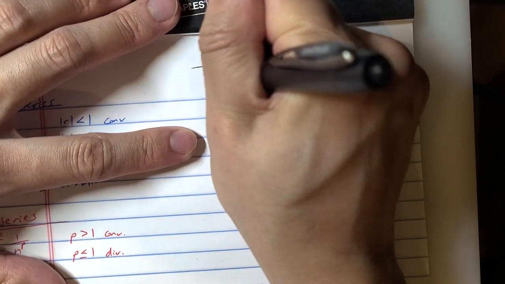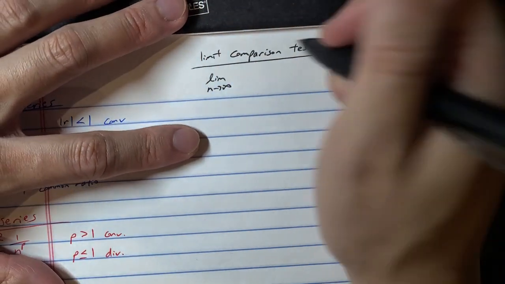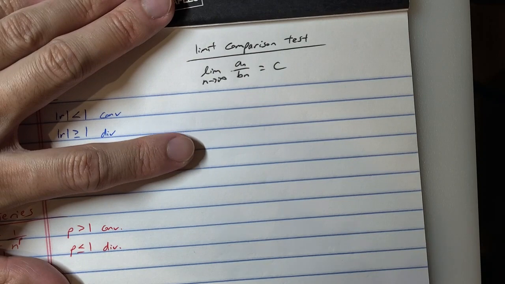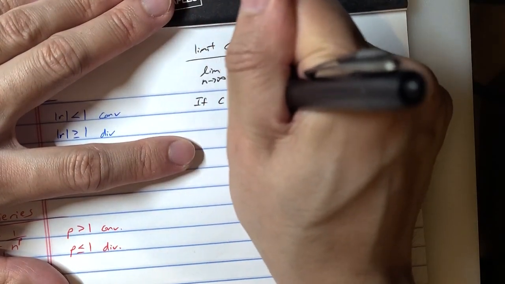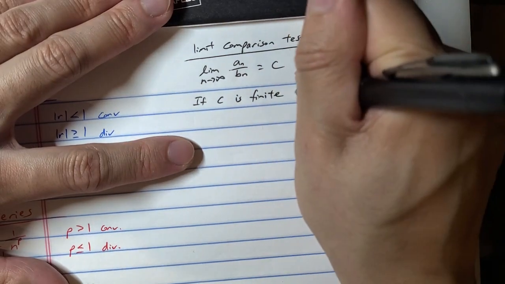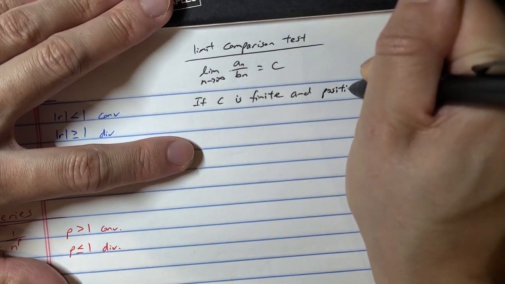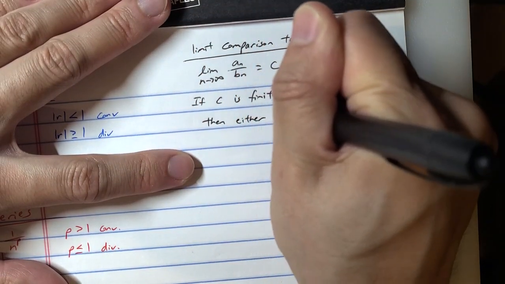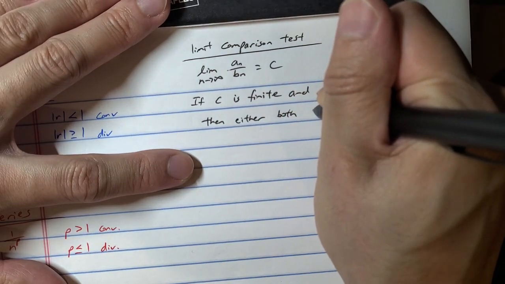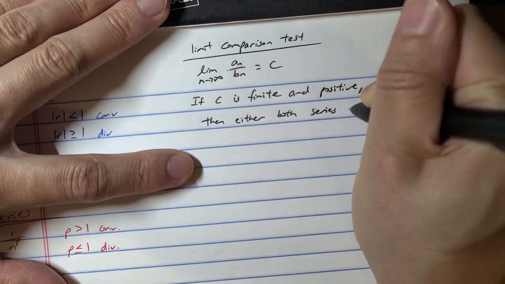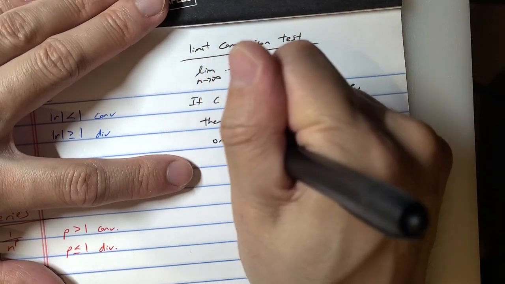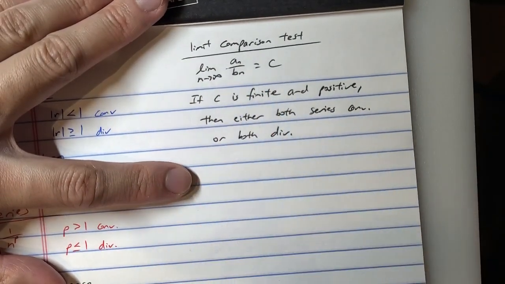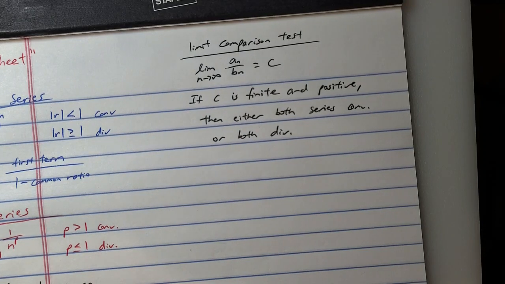If we take the limit as n goes to infinity of two sequences, a sub n over b sub n, we call the result C. If C is finite and positive, then either both series converge or both diverge. The series being the summation of a sub n and the summation of b sub n. That's what the limit comparison test says.